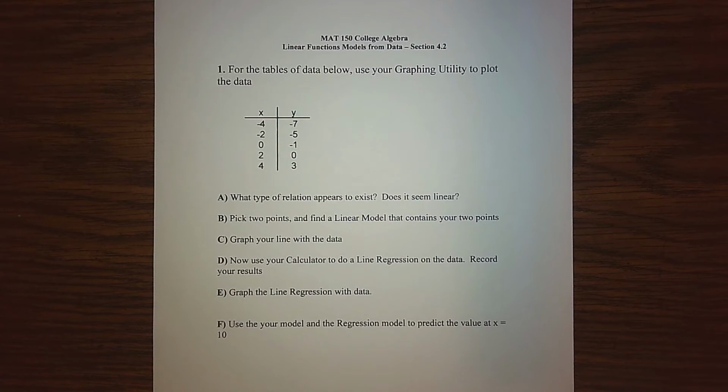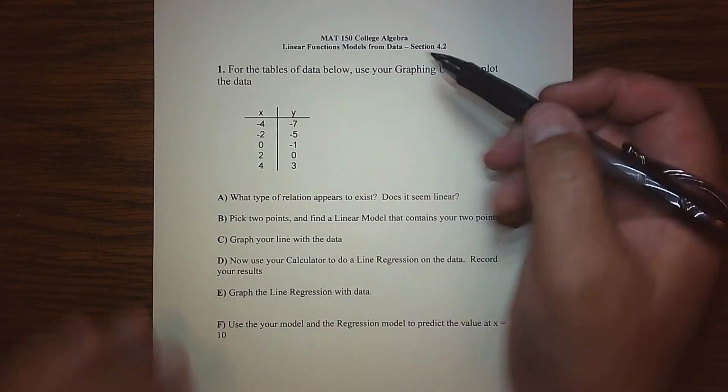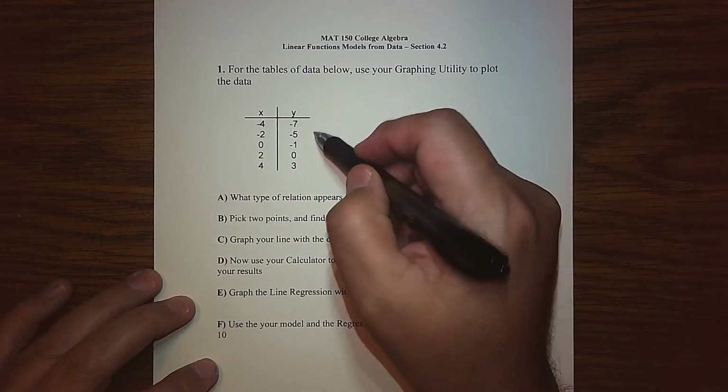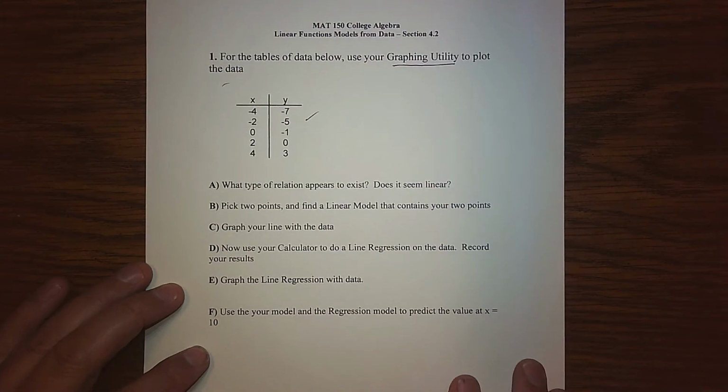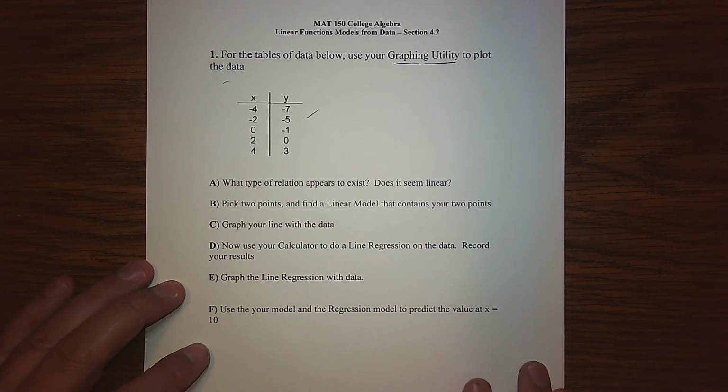So now that you guys have watched a little bit of videos and gotten some preliminaries on how to do some data setup in your graphing utility, what you'll do is watch me pretty much do the same thing, press some of the same buttons to basically do some 4.2-like work. So you can see what I have here first of all is a table of data. So let's begin by using our graphing utility to basically see that data and to plot it.